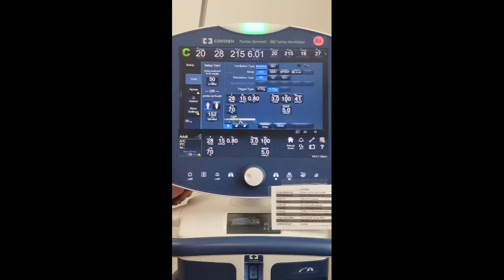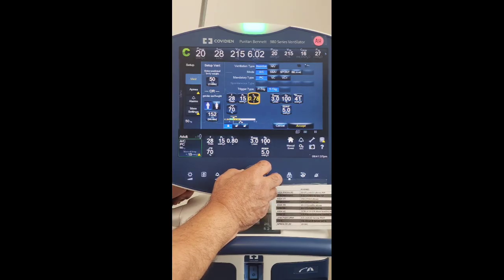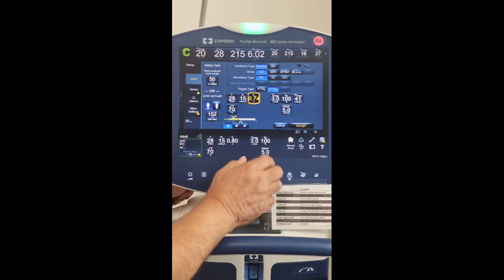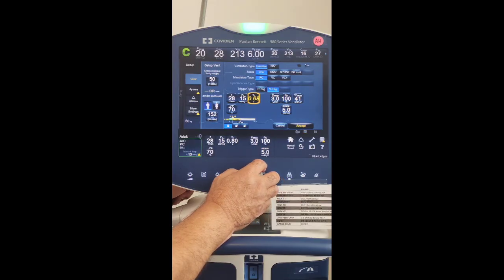We can try, and the way to do that, again, we're going to make I time shorter. We're going to shrink it instead of 0.8 seconds. Let's see how far we can go down to bring our IE ratio. So I time, we're going to change that, and let's see. As we're going down, our IE ratio is changing, 1 to 2 now, maybe 0.5 seconds.